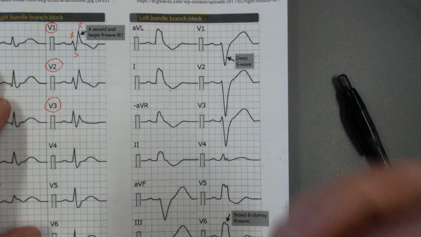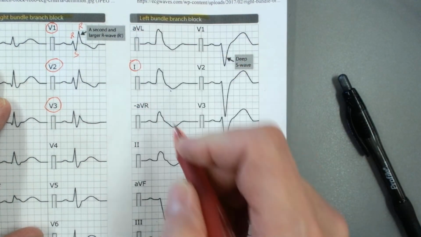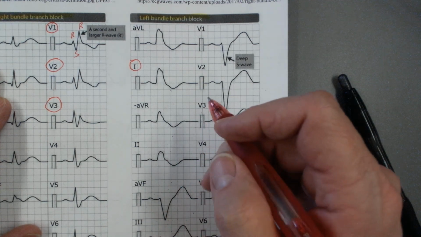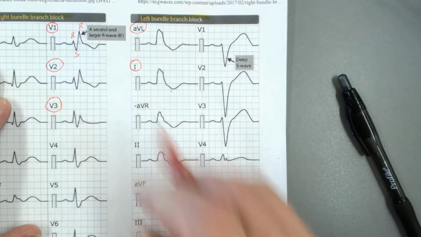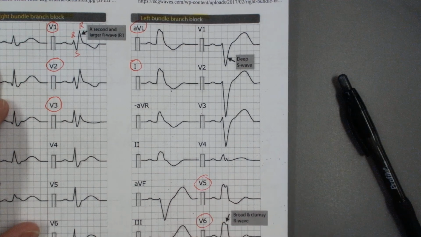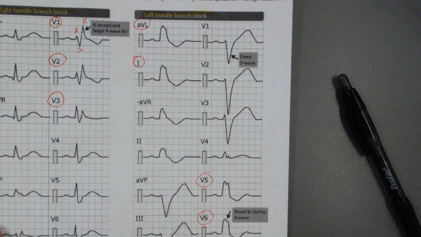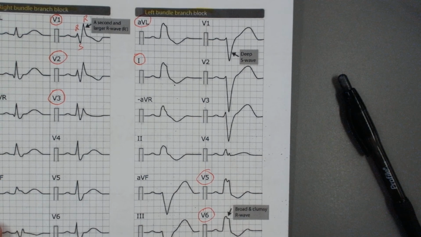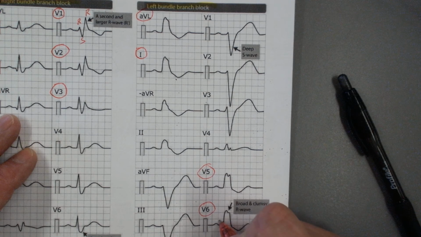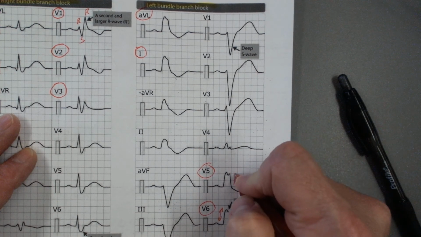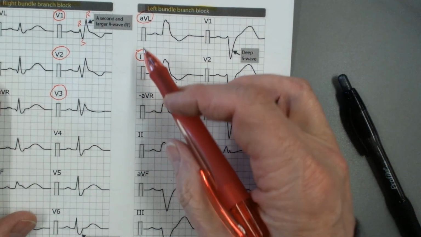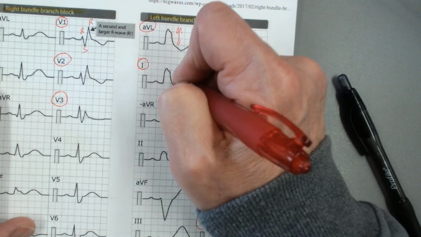And then in leads 1 and AVL, and then also in V5 and V6, you will see your alterations. So you're going to see tall R waves, particularly in V5 and V6, but also in 1 and AVL. Tall R waves.